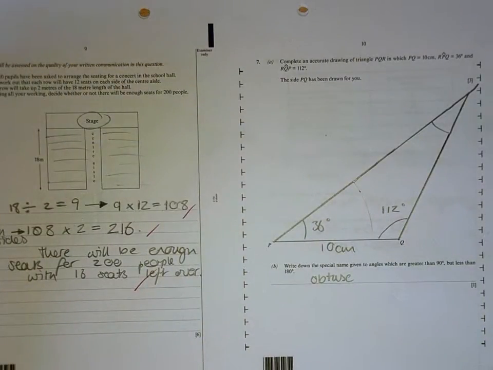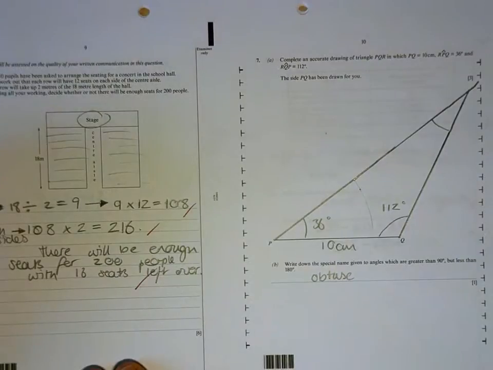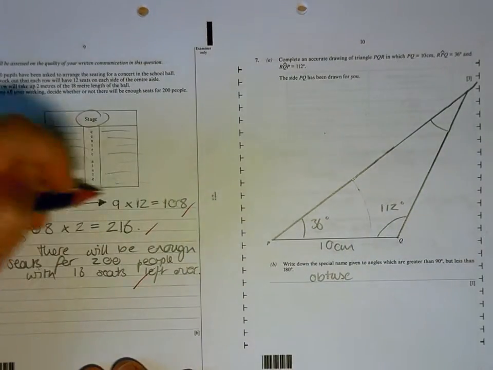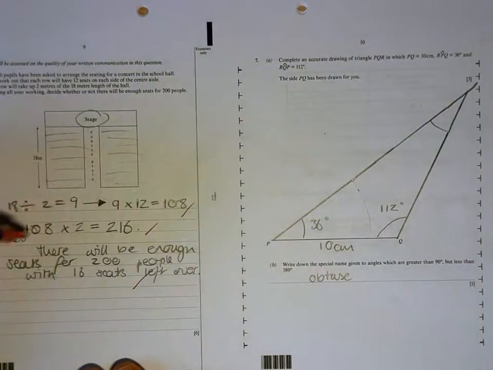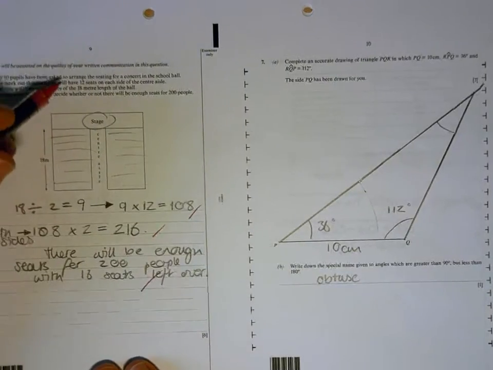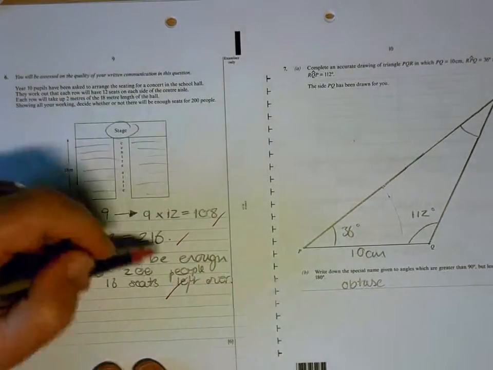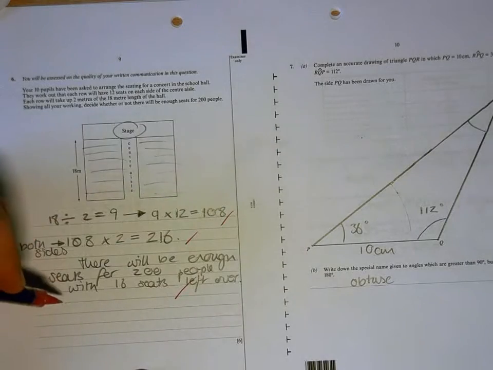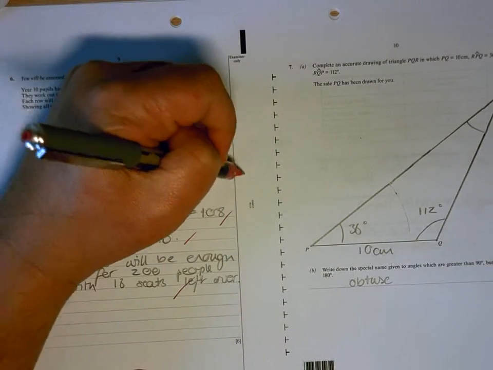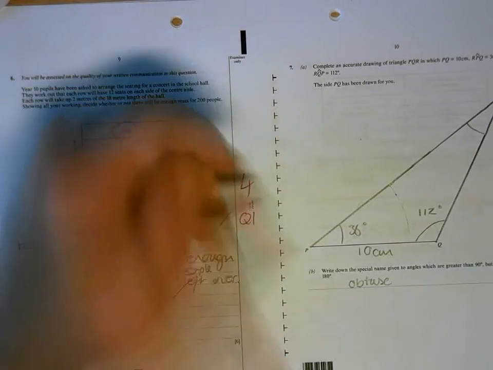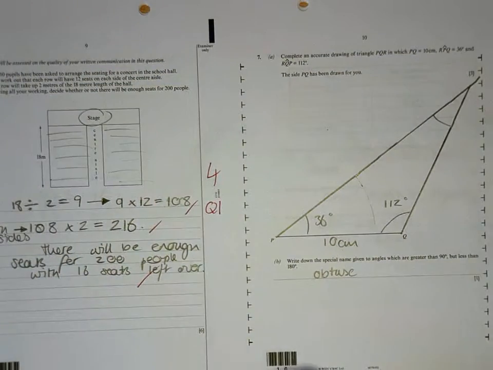That's fine. I'm not going to give you full marks because you're not explaining what you're trying to do at the top. And as it says, you're going to be awarded marks for the quality of how you explain your method. So you're going to get 4 marks for the maths and 1 out of 2 for the quality of your communication.